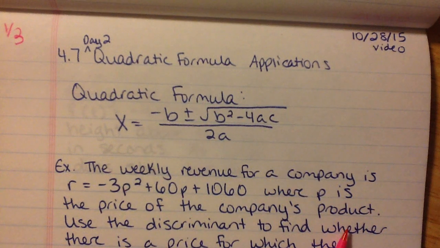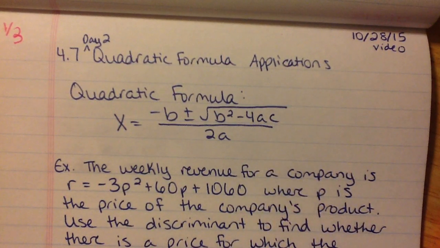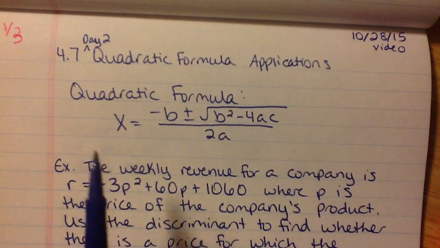So now that you've used the quadratic formula to solve some problems, now we're going to take it and figure out some ways we can apply it to real life situations or some word problems.